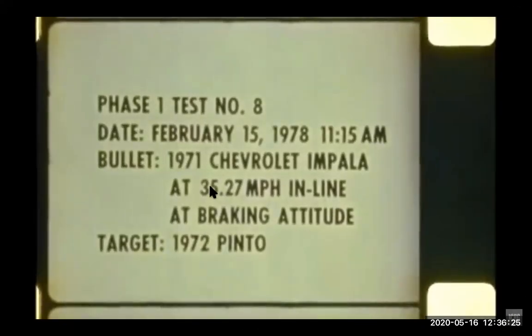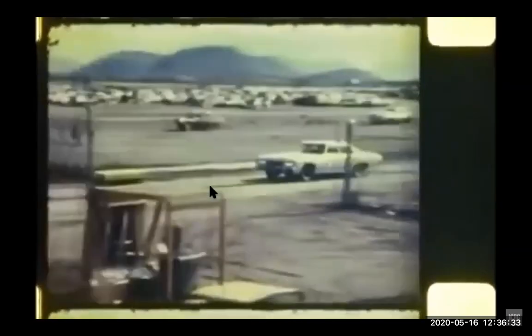This is a video that shows what happens when a Pinto is rear-ended. This is the Ford Pinto, a car being rear-ended at about, I think they said about 35 miles an hour, and then there you see it.